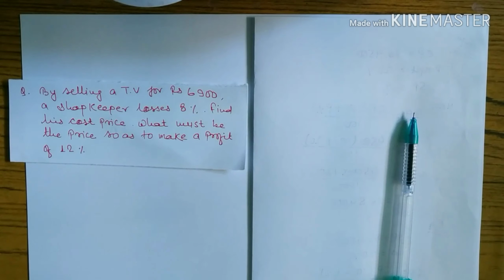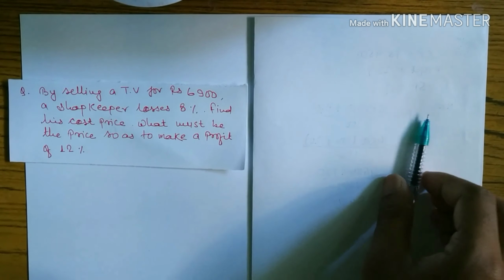What must be the selling price so as to make a profit of 12%? At what price does he have to sell to make a 12% profit? Again, we have to find out SP.